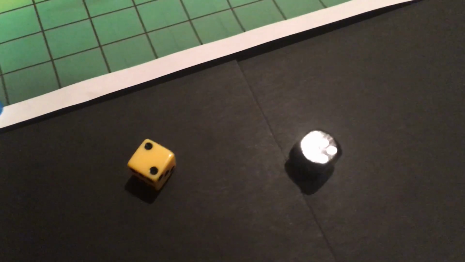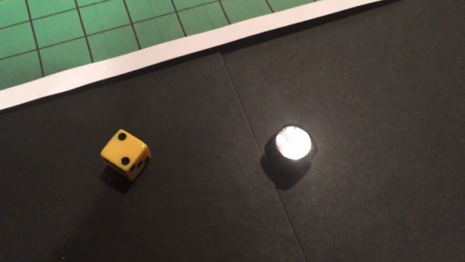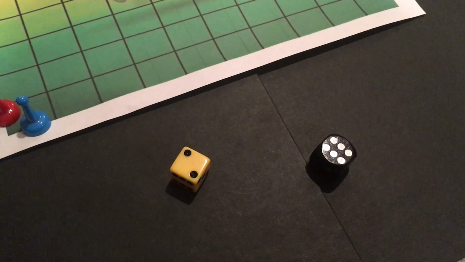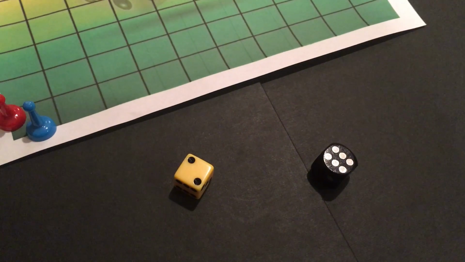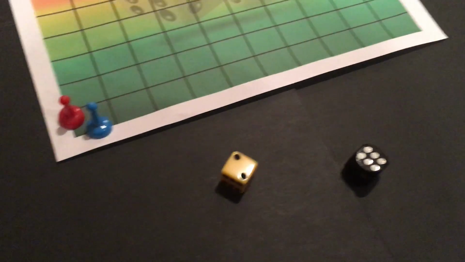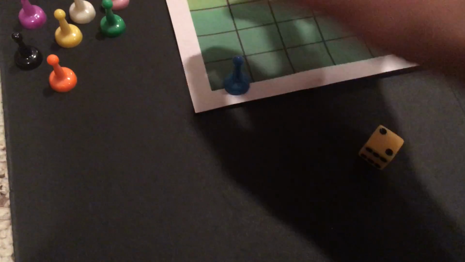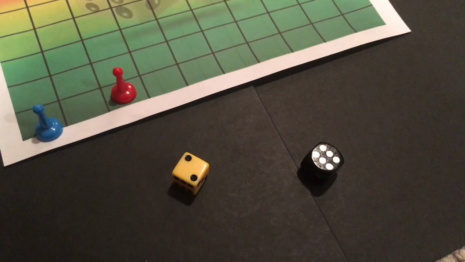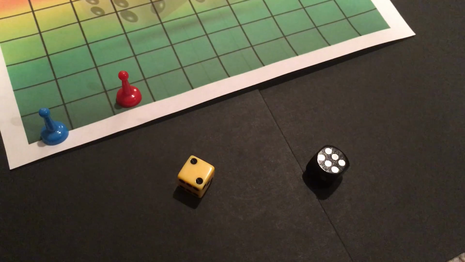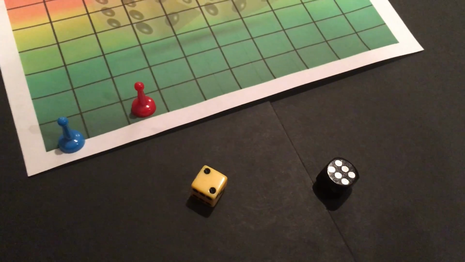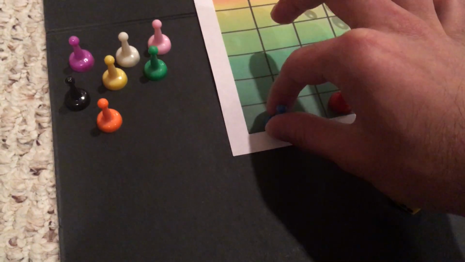The dice landed on 6 and 2, so the total number is 8. My prediction was a 10, so I must do 10 minus 8, which gives me 2. So I will move 2 spaces on the board. My opponent predicted 7, so since the total number is actually 8, he will do 8 minus 7. So his score is 1, and he will move 1 space on the board.